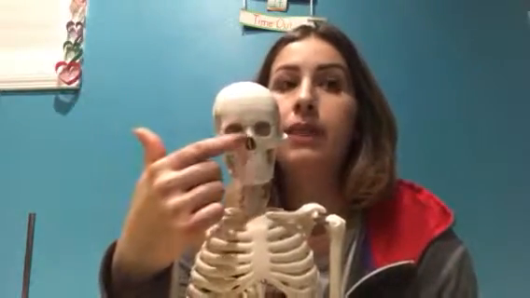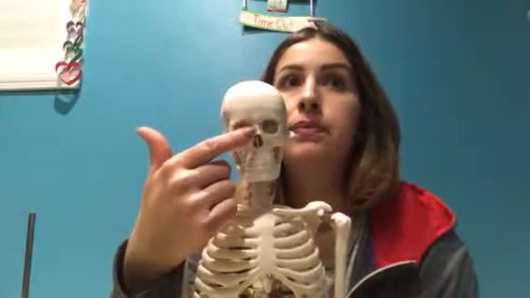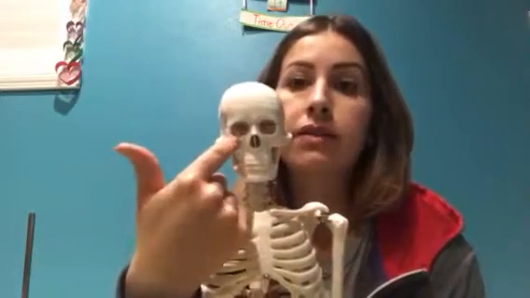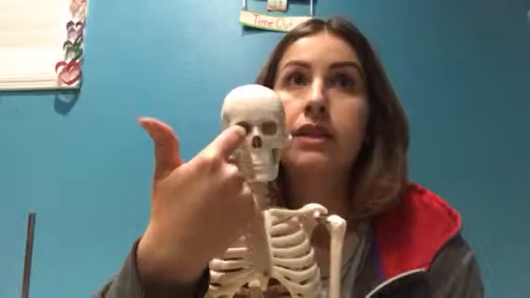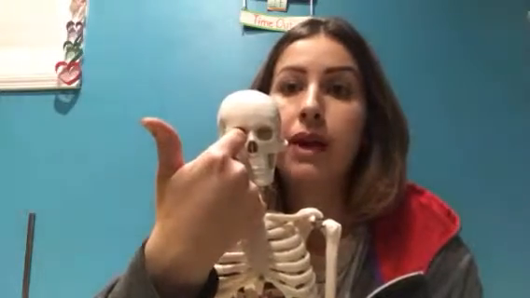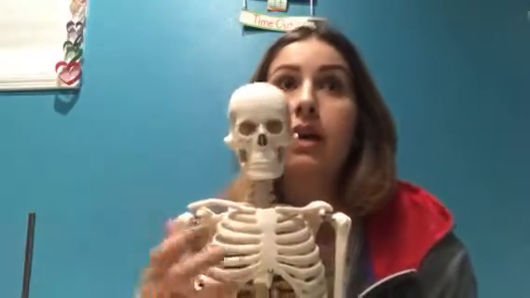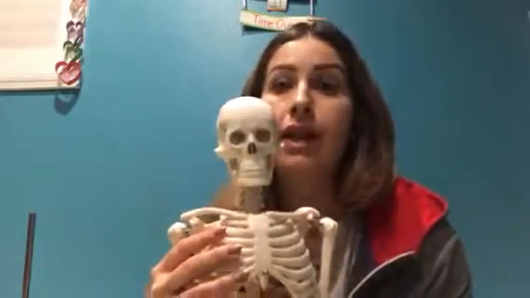So we have the nasal bone, which is located here in the middle. The sphenoid is inside of the orbit of the eye. It's straight in the middle in the back part. And then we have the lacrimal.